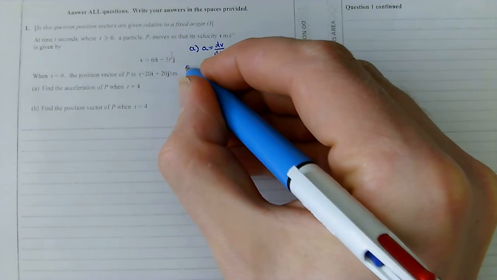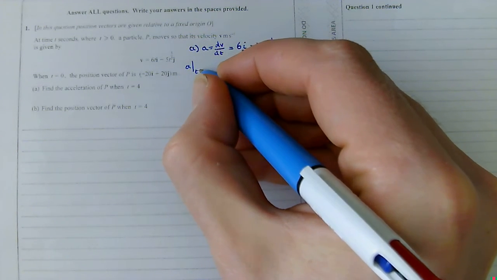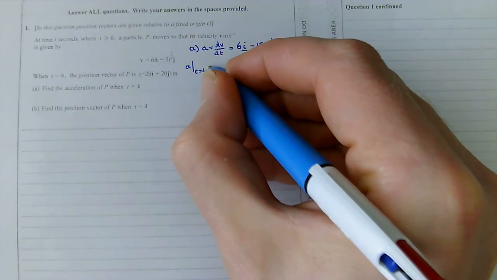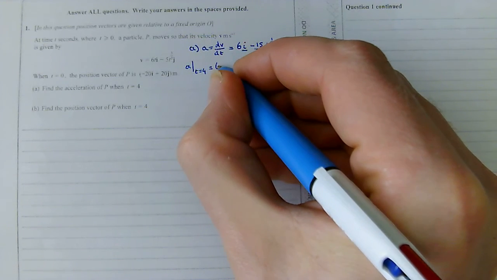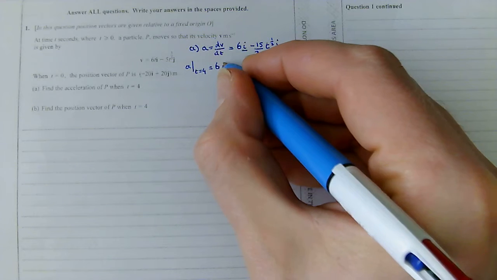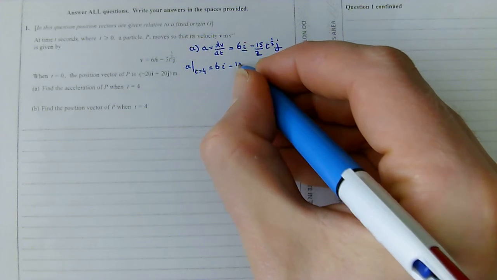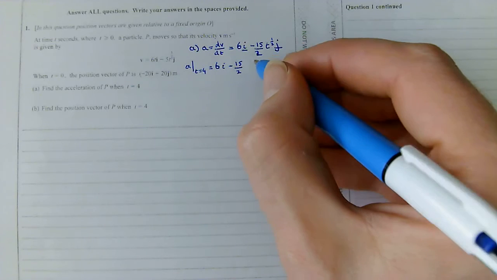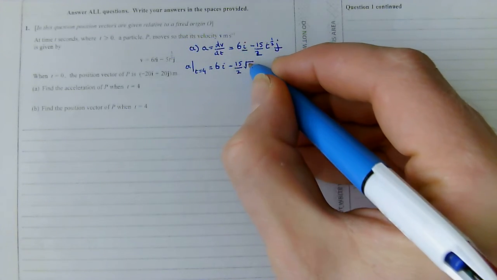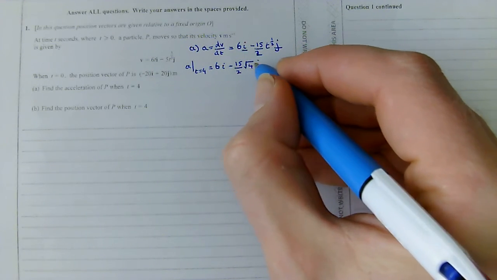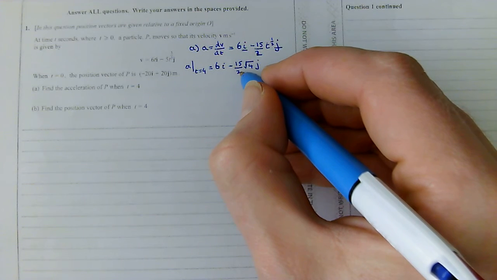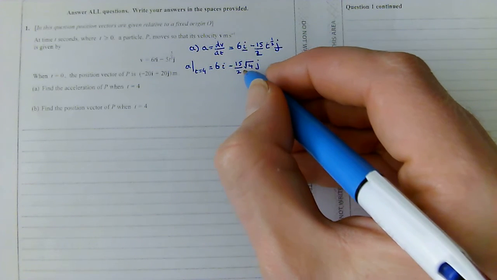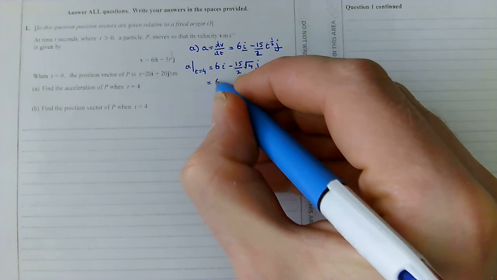So acceleration when t equals 4 is going to be 6i minus 15 over 2 t to the half, which is 4 to the half, which is root 4, which is 2j. So it's here I've got divided by 2 times by 2, cancel each other out, is 6i minus 15j.